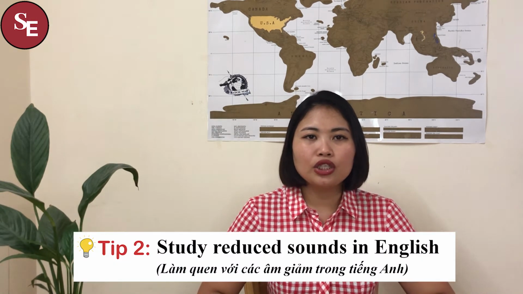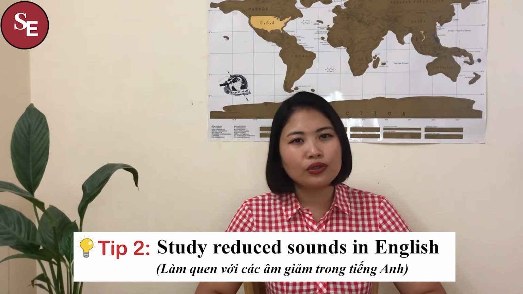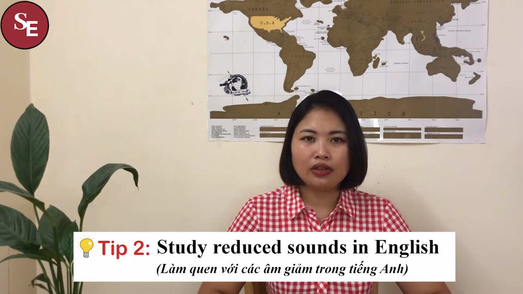Okay, so the tip number 2 is that you need to understand reduced sounds in English. Okay, so what is reduced sound? Alright, so reduced sounds are the sounds that are not important in sentences. Okay, there are some words in a sentence that are not important, meaning that when you say the words, you kind of reduce them.